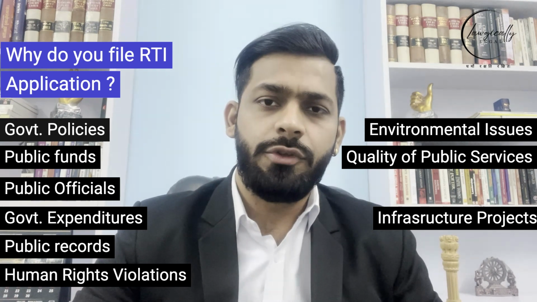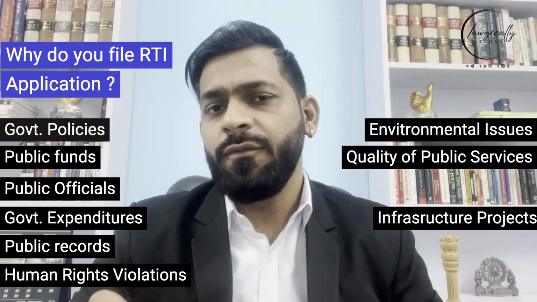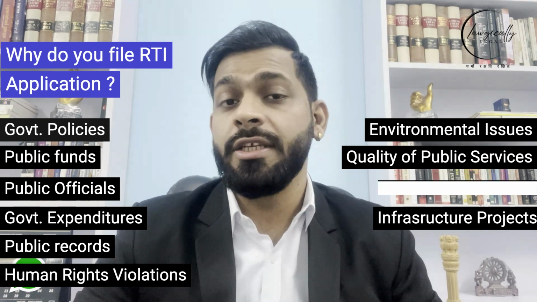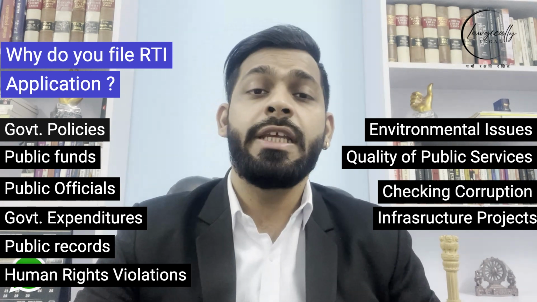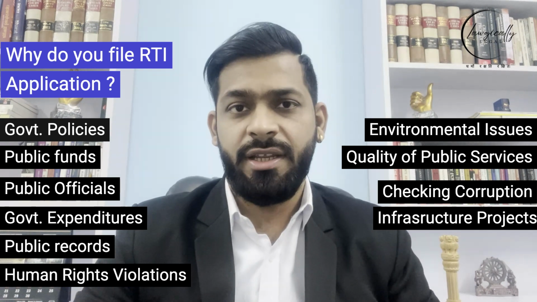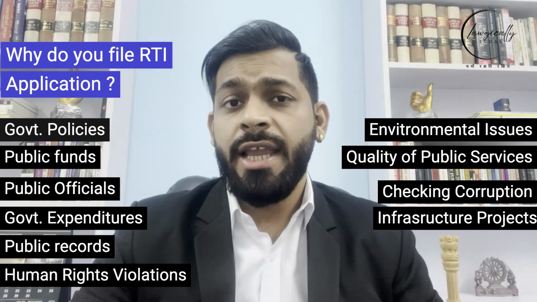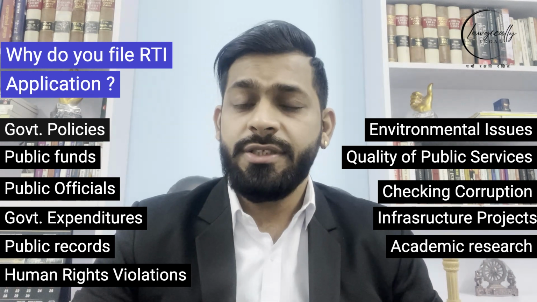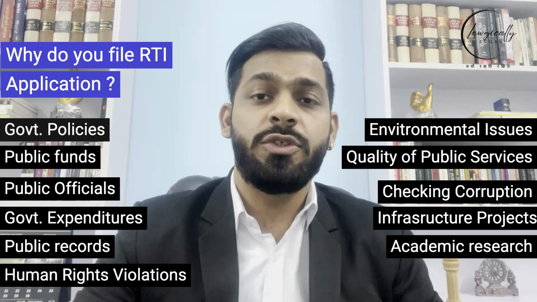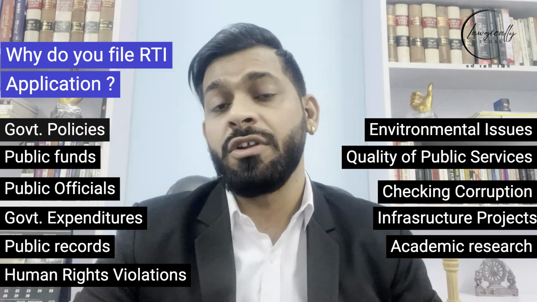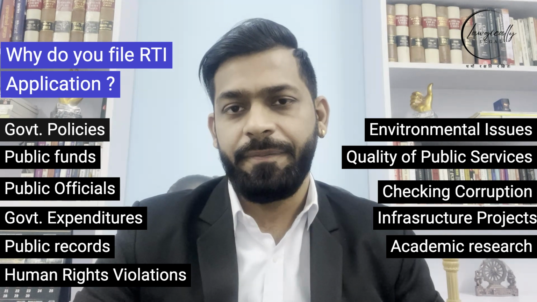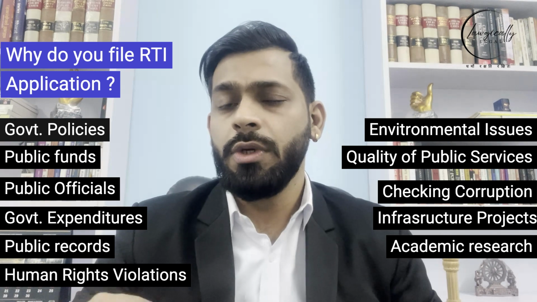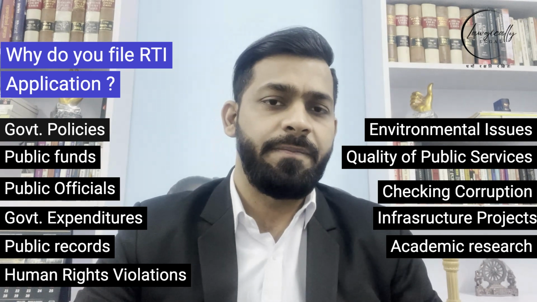Obtaining information through RTI can aid advocacy efforts, allowing citizens to raise awareness about some of the critical issues. Checking corruption, particularly financial transactions, is also a greater aspect. Citizens can use RTI to inquire transactions to expose corruption or malpractice. Students, researchers, and academics may use RTI to access some relevant information for research and educational purposes. Professionals and policy analysts may file RTI applications to analyze government policies and decisions.